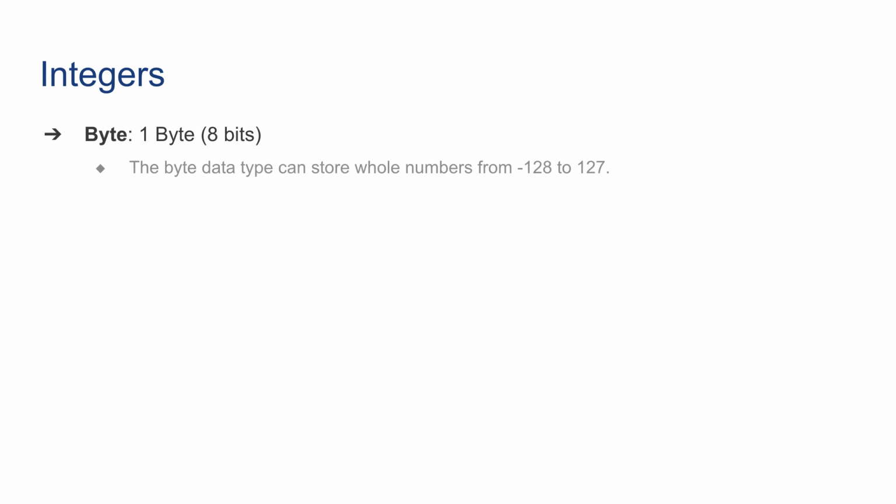Right, so let's talk about integers now. So first, the integer data type is byte, which is 1 byte, also 8 bits. The byte data type can store whole numbers from -128 to positive 127.